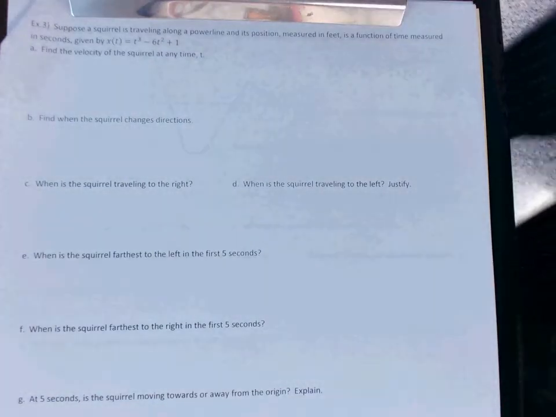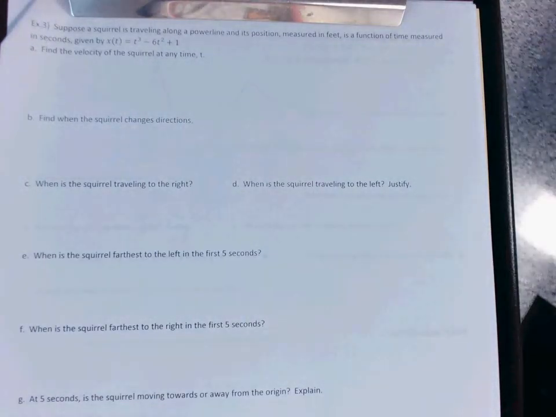How do you find the velocity at any time? Make sure you label. And then when you want to know if he changes direction, you're doing a sign chart, right? Because the direction is determined by the sign. So if the sign changes, the direction changes. And then you want to put x prime first, and then take the derivative. Yep, and you take the derivative.